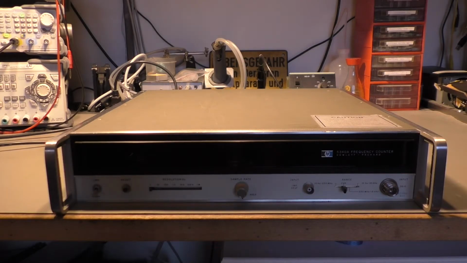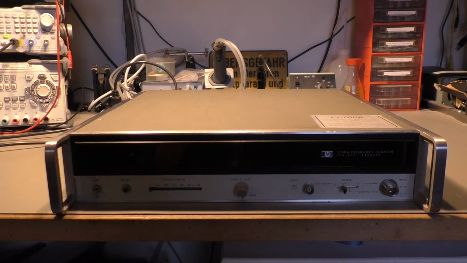Now the question is, how on earth do they do that? I mean, 18 gigahertz, that's not something you just put on a digital counter and count how many waves or impulses there are. They must use some tricks. But before I go to those tricks, I will show you how a frequency counter works anyway.